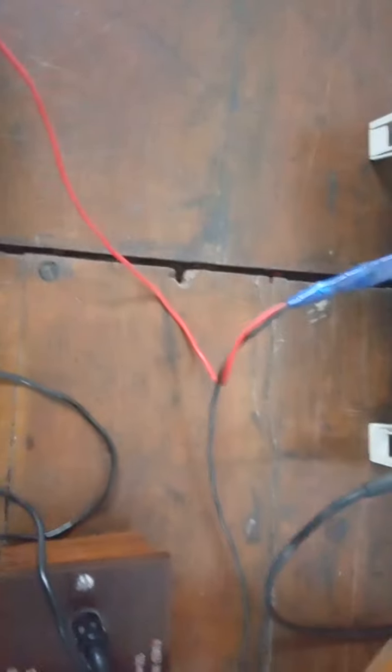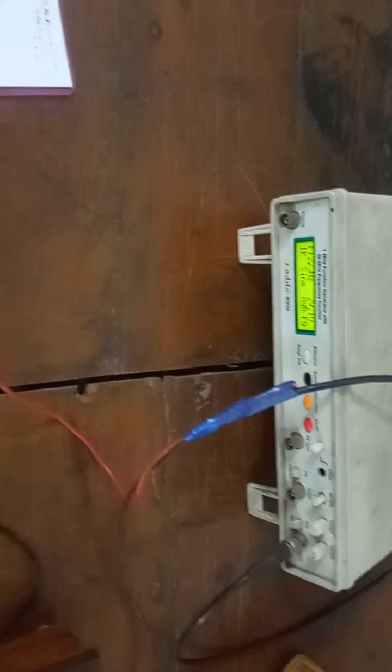Once you have completed the readings for 50 ohm, the next value for R is 100 ohm. So take 100 ohm, repeat the whole thing, start from 100 hertz, go up to 1000 hertz, and then the third is 200 ohm.